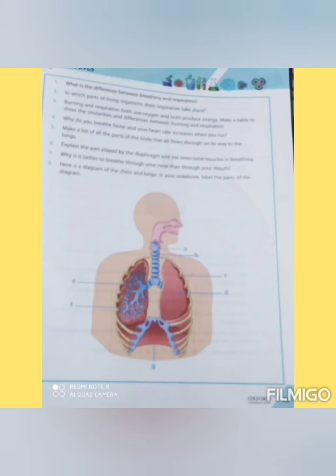Okay, at page number 15 you can see questions number 3, 4, 5 that we are going to do today. In question number 3 we will do the difference between breathing and respiration. In question number 4 we will do why our breathing rate increases, and in question number 5 we will do what are the parts through which air flows. So we will read the sequence.